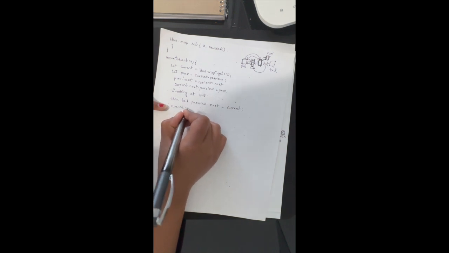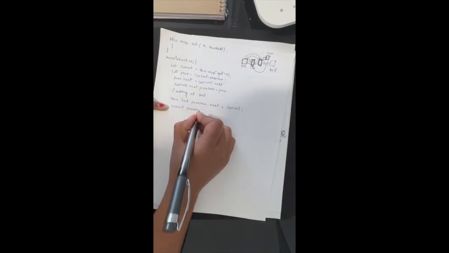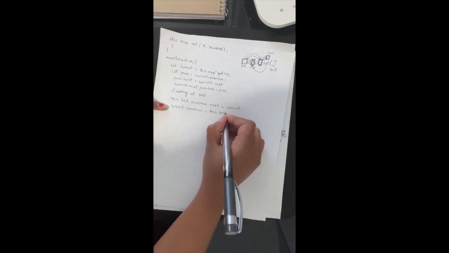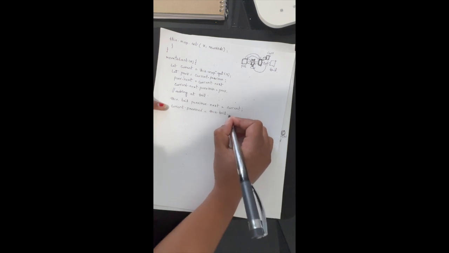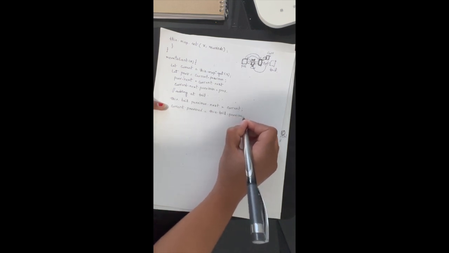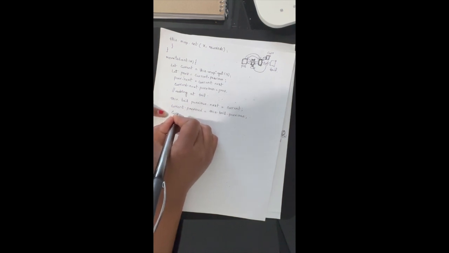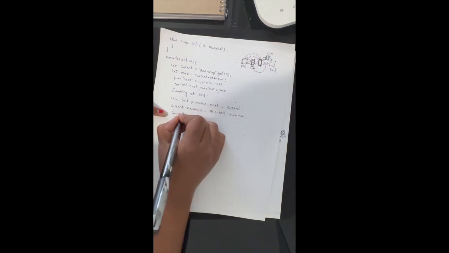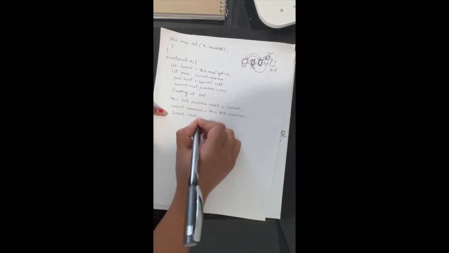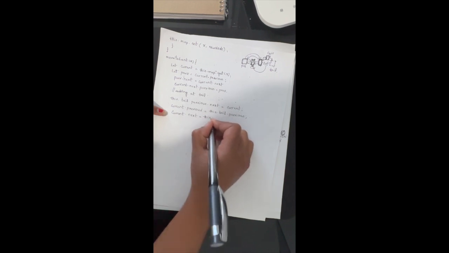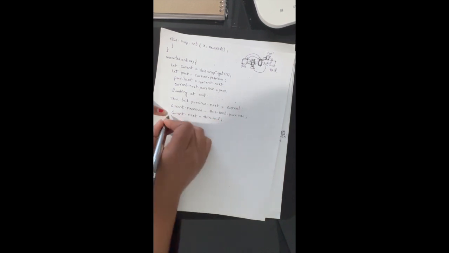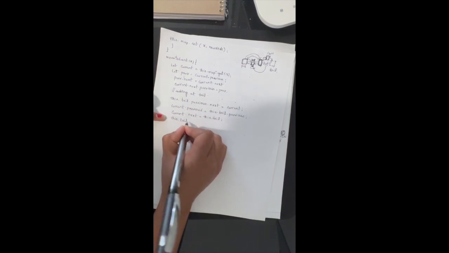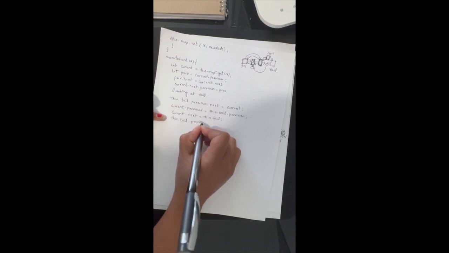Then we also need to make it previous to this one. So current dot previous equals to this dot tail dot previous, and we need to connect it to the tail also. So current dot next is this dot tail, and we need to have the previous for the tail. So this dot tail dot previous is current.